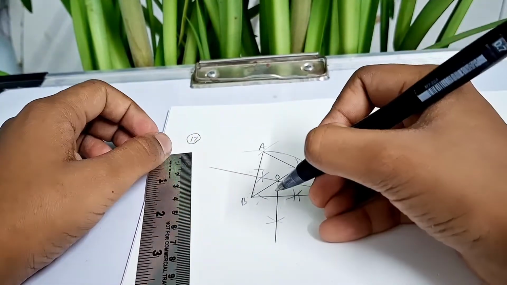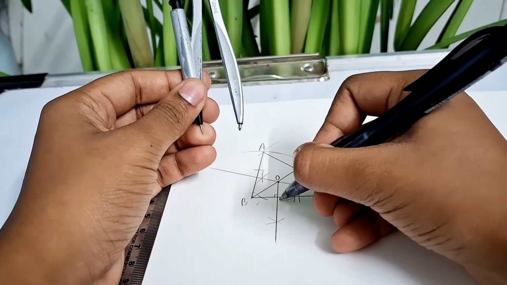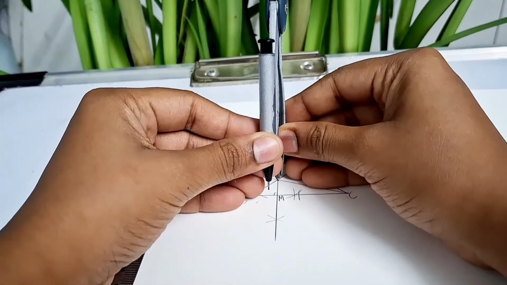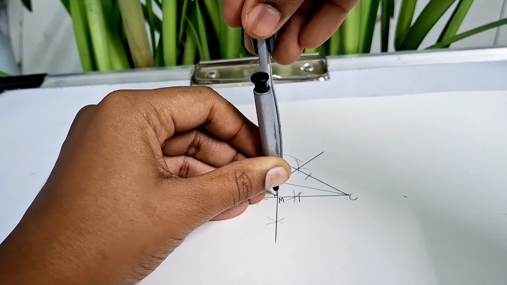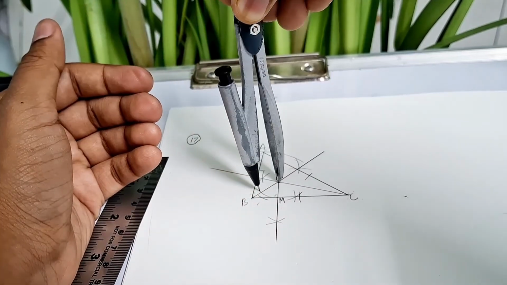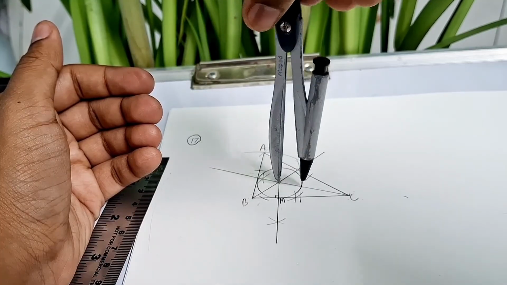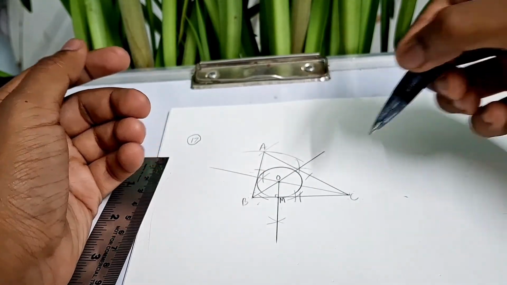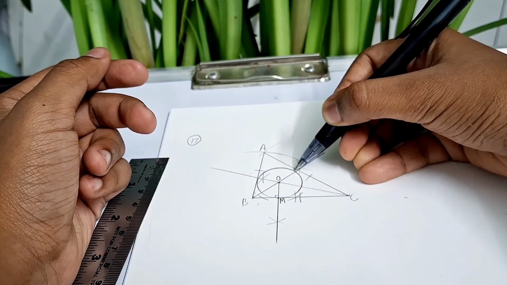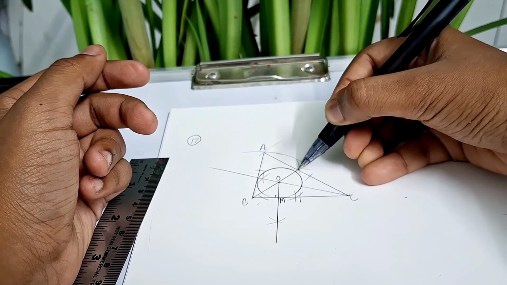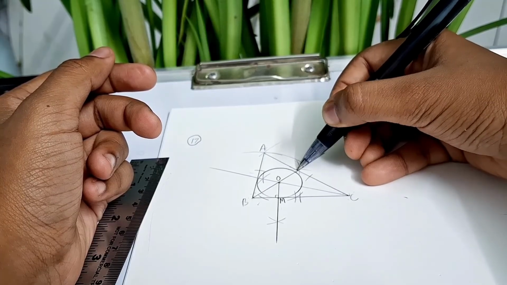Now this line is perpendicular to the line BC. Taking OM as the new radius, I will draw a circle which is perfectly getting inscribed into the triangle. This kind of gap is to be avoided. This is due to the minor inaccuracies during the construction. So make sure that this is accurate. This circle also touches the third side of the triangle.